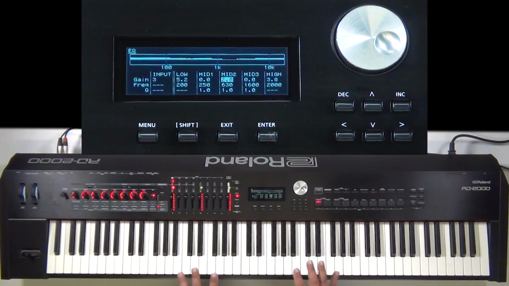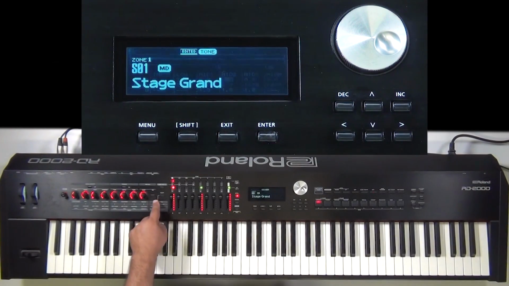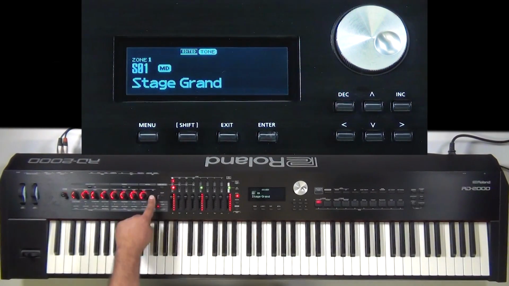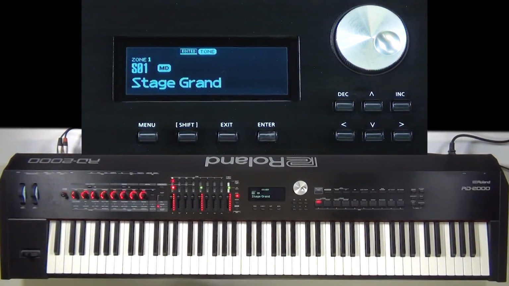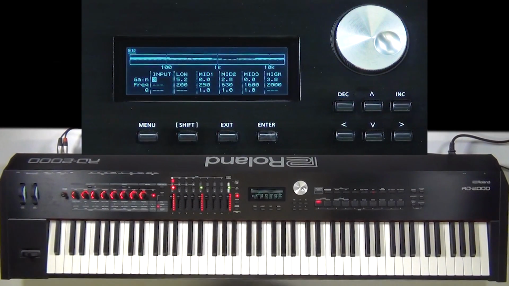All right, so we just did some EQing, and I just wanted you to see where that was. Let's take a look again. If I just come into my select button right here and select it, make sure it gets on EQ, and then I just turn it on, and then you can start EQing. Now, the next question is, can I save this EQ to that particular piano sound? And the answer is yes, everything is savable inside the RD-2000.